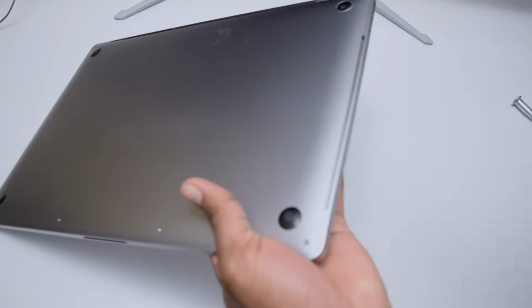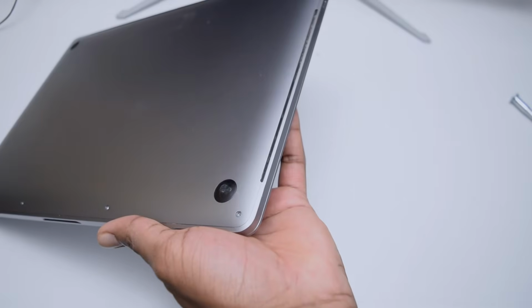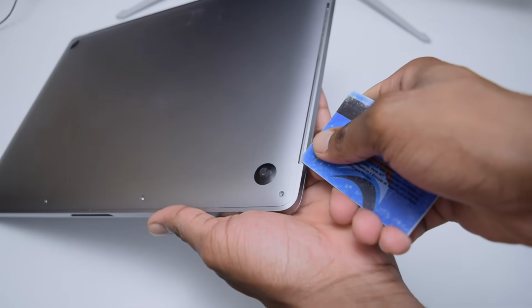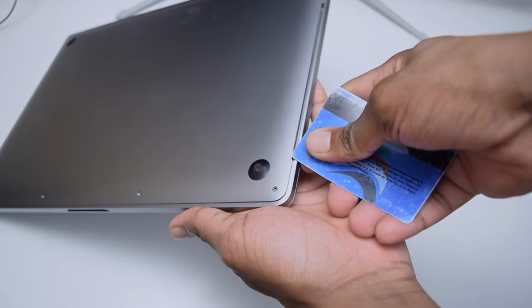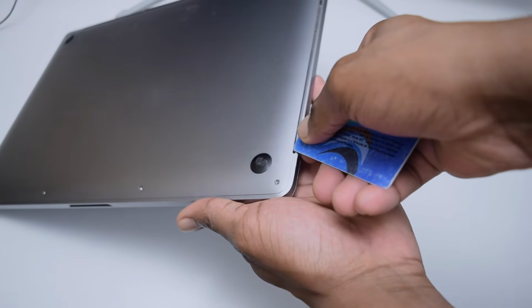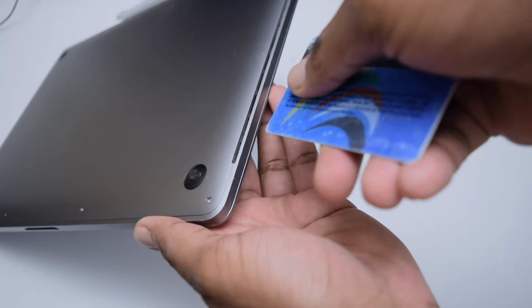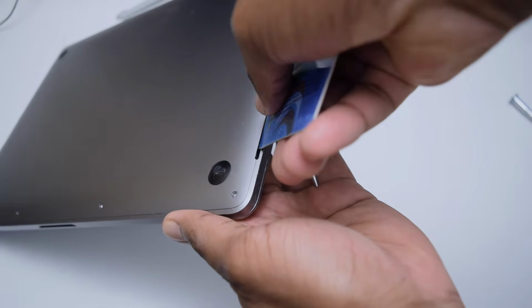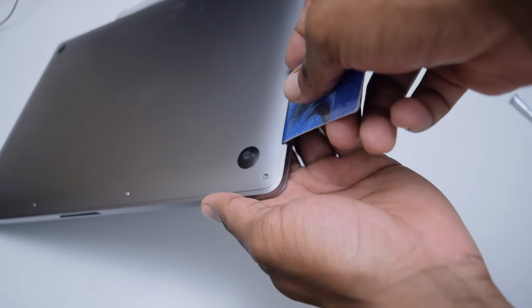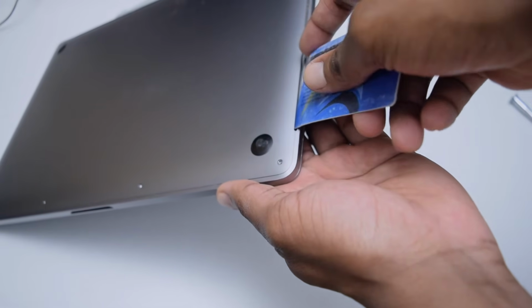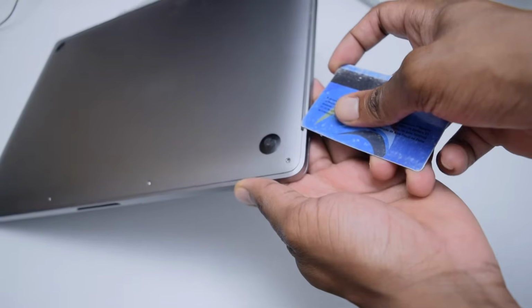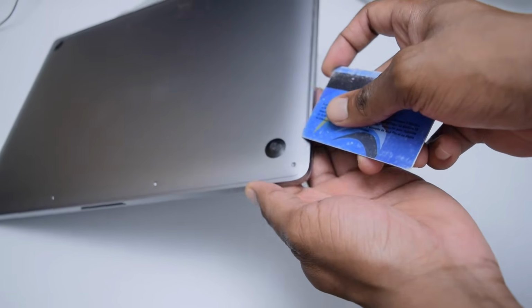So here we go. I'm gonna start here from the right side. So what I'm gonna do is I'm gonna simply put it here, and as you can see, I can easily pull up the back cover. Do not put it way too in, otherwise it will be messing with something else. Just put it a bit. See, it's in, it's not doing anything, but if I bring it a bit out, I can now have access here to the back panel.